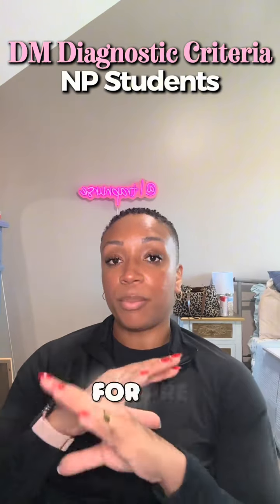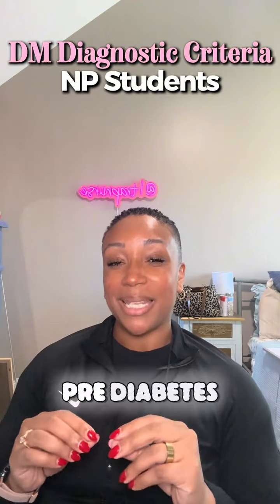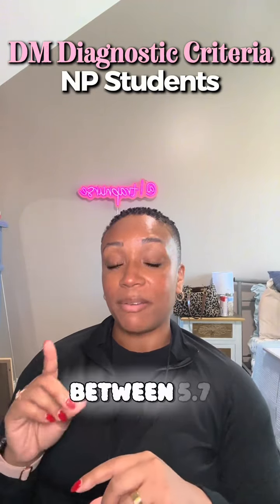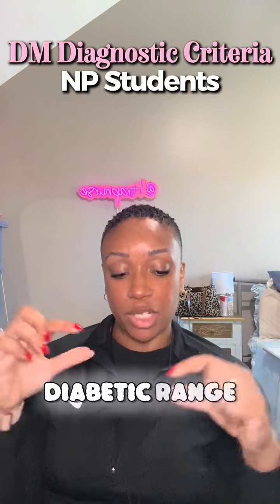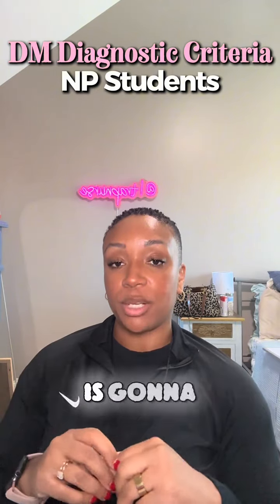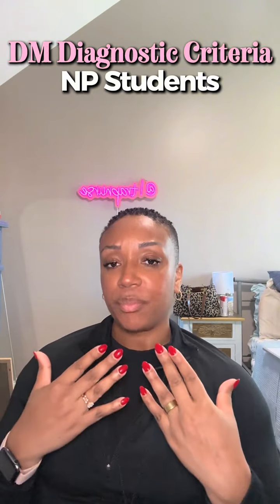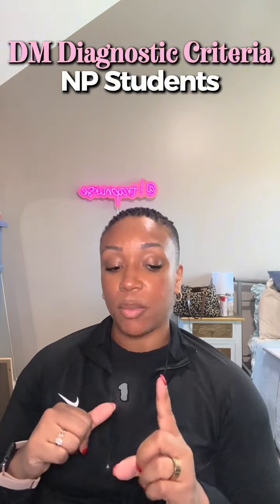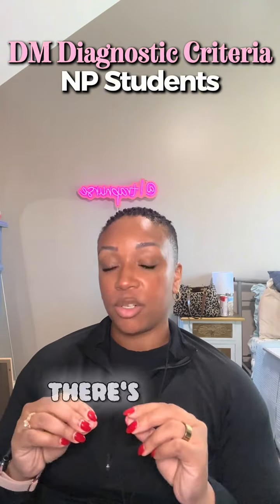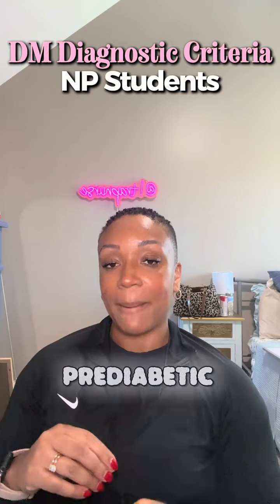So now for pre-diabetes, because they are a separate population. So for pre-diabetes, the A1C is going to be anywhere between 5.7 and 6.4. That is going to be the pre-diabetic range. And then the fasting blood glucose is going to be anywhere between 100 and 125. Our 2-hour glucose tolerance test is going to be anywhere between 140 and 199. And then once again, there's going to be no diagnostic criteria for a random blood glucose for a pre-diabetic.